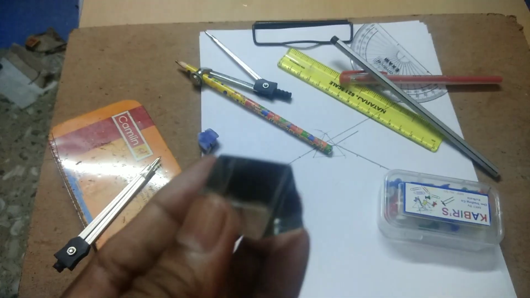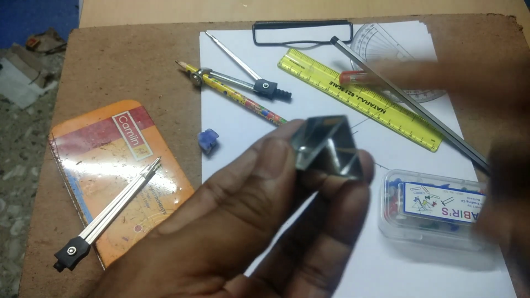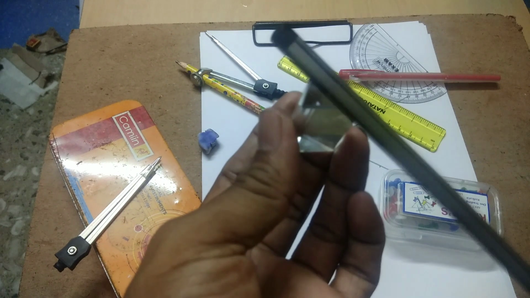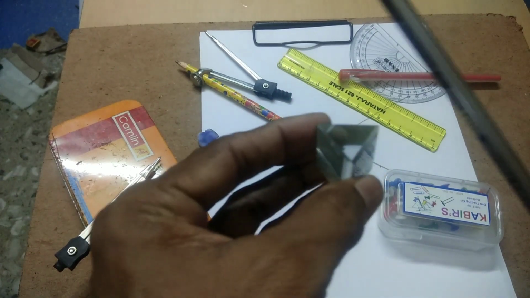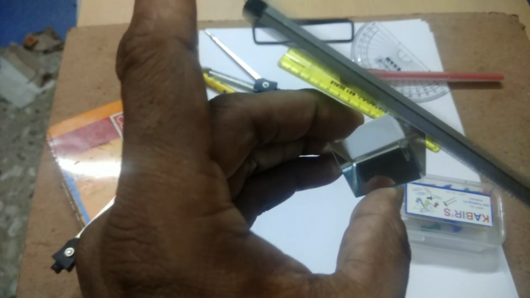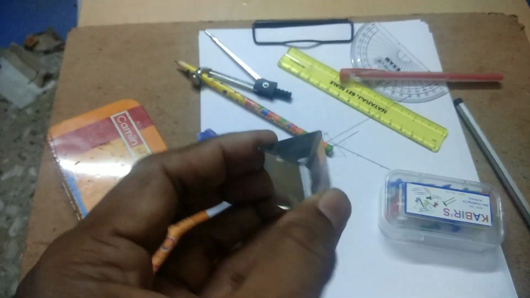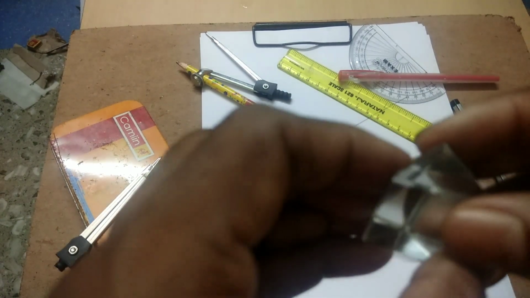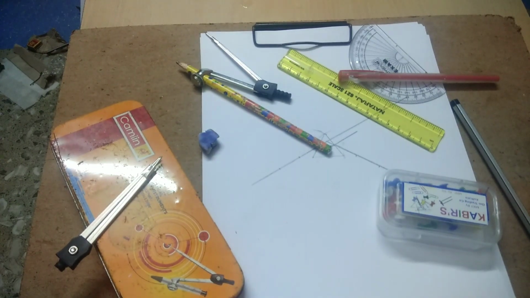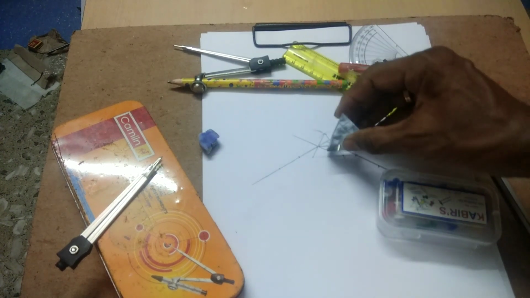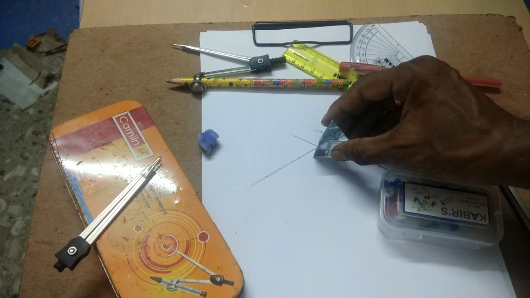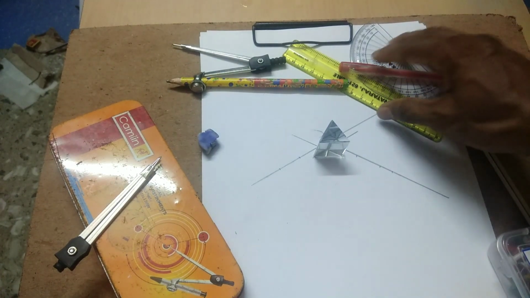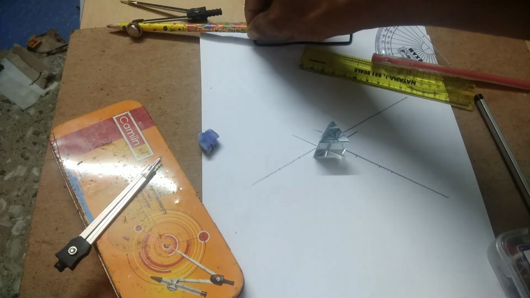And how many vertices? Let us count the vertices also. 1, 2, 3, 4, 5, 6. Right? Now we will find the angle of deviation in this prism. First of all, we are putting this prism here. Right? Now you see, we put the prism in this way.